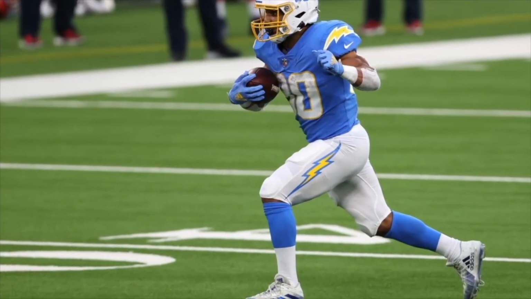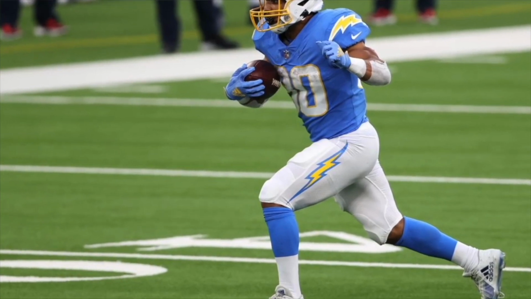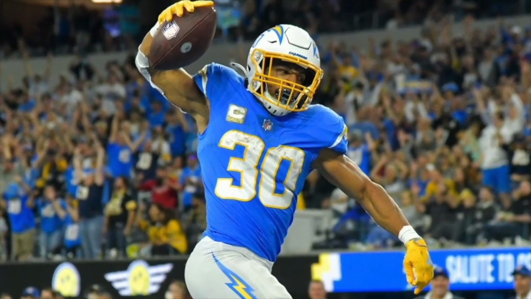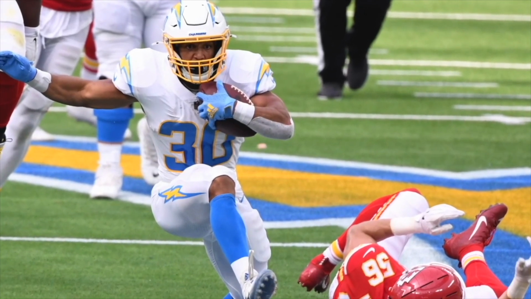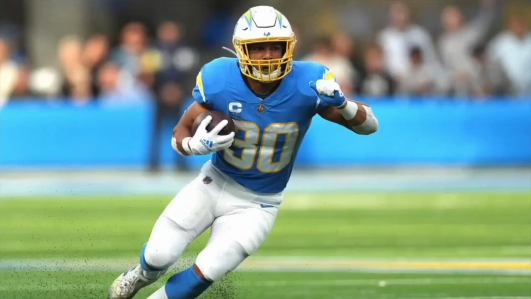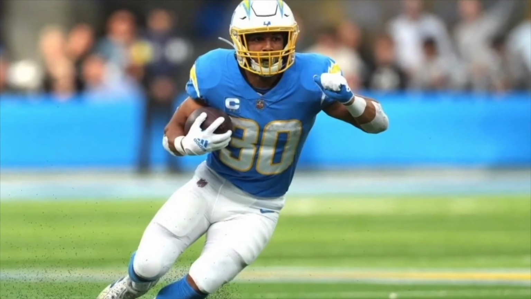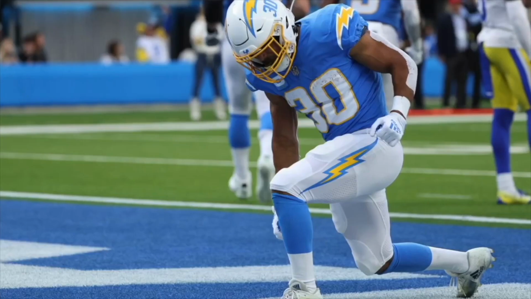2.92 yards after contact per attempt last year, so he was solid there. 109 catches and 717 yards. They did have a lot of injuries in the passing offense. Keenan Allen, Mike Williams. We did see some injuries to the wide receivers that could have impacted the flow, allowing them to get some more targets.